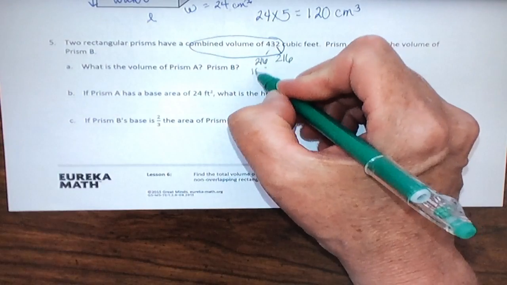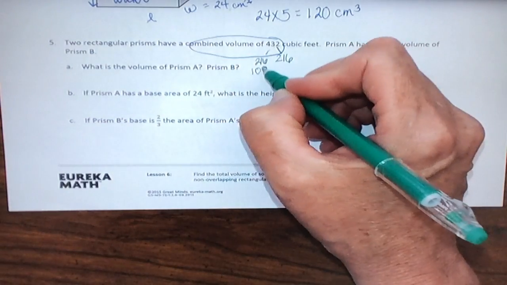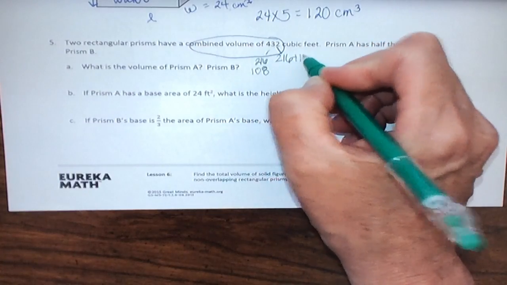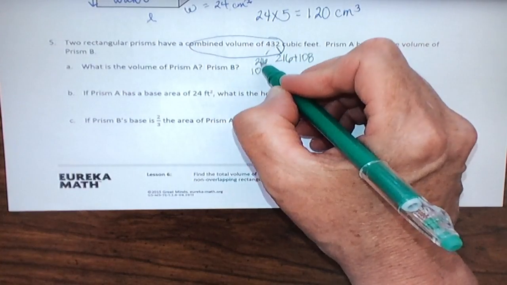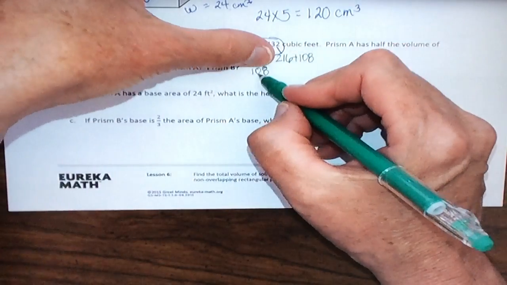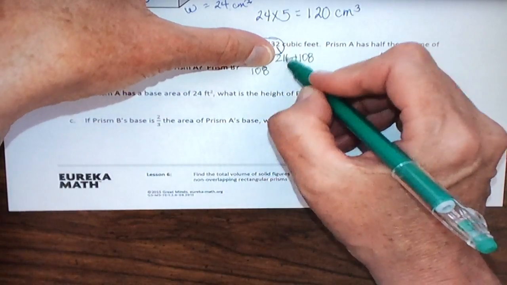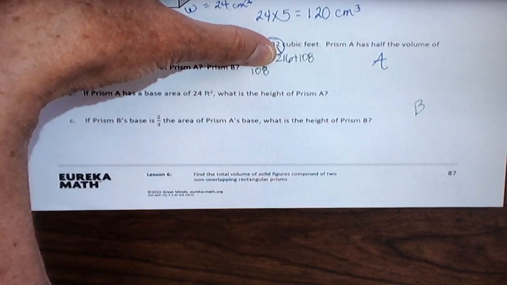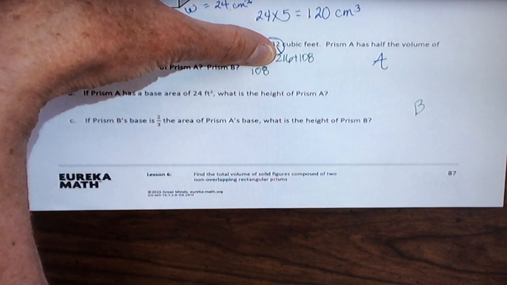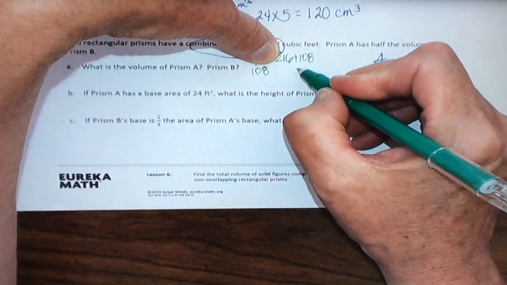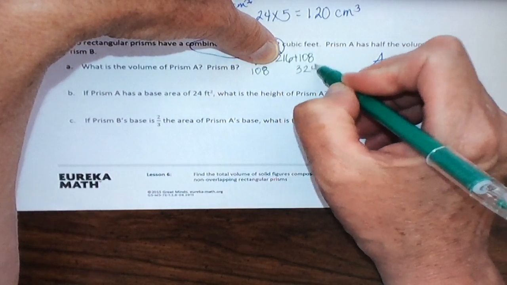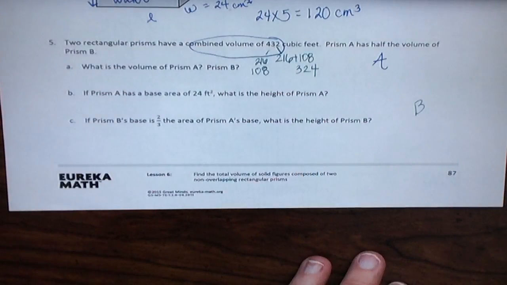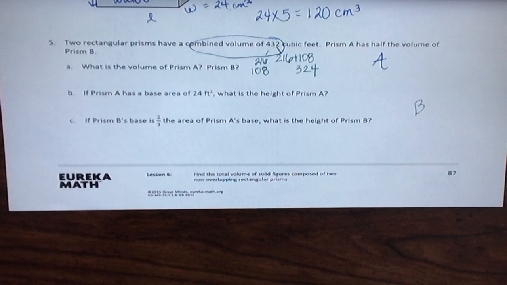So now instead of 216, I've got 108 and 108. So I broke that up. If I add that up, plus 216, we have 324. So what I need is for this to be half of that, and I don't think that's the case. Nope.